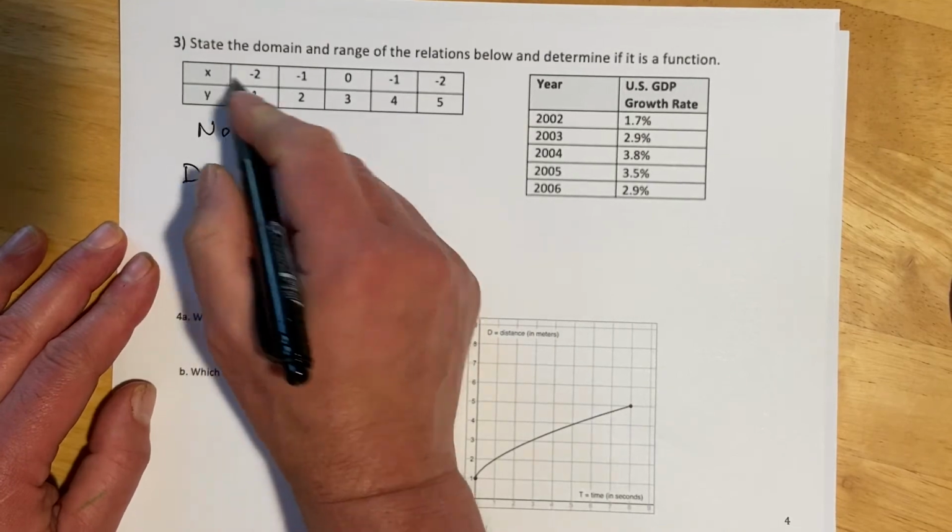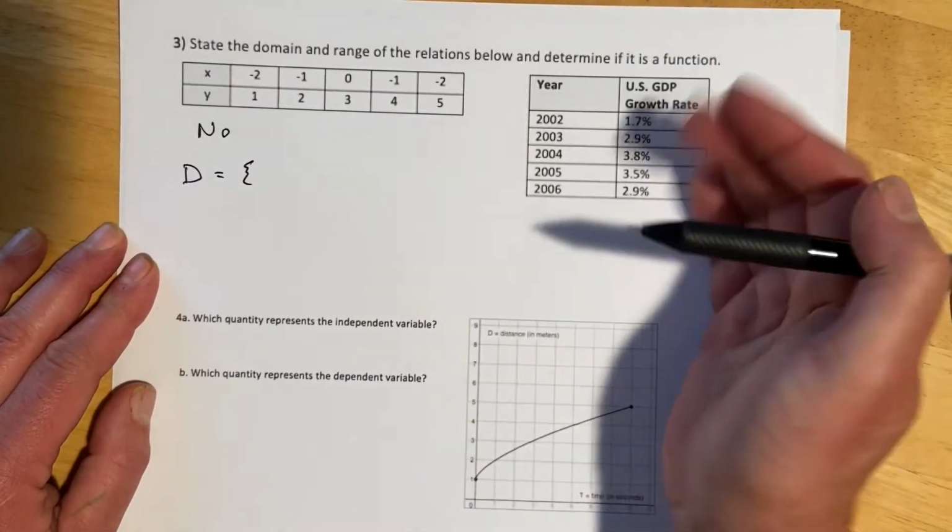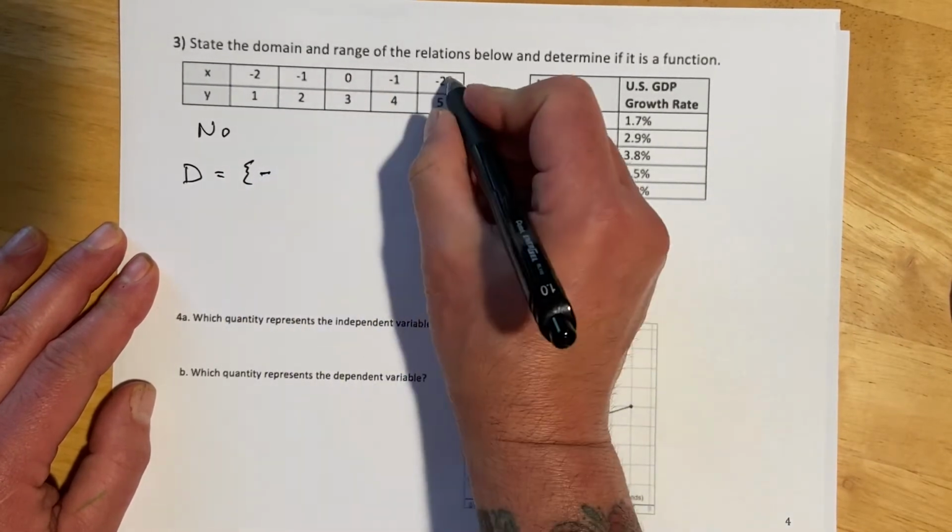And then the domain is the set of the x values. And so typically we write those just in order, small to large. And we don't need to repeat that 2.